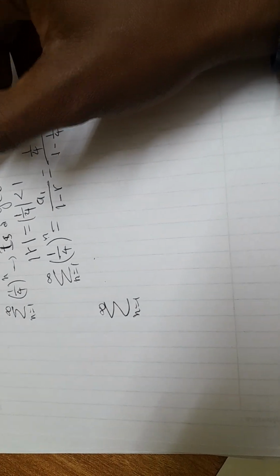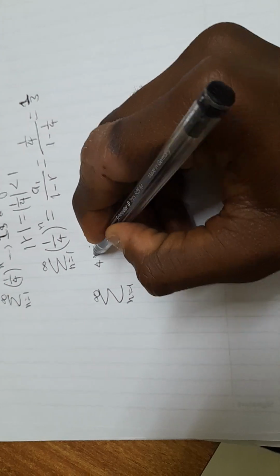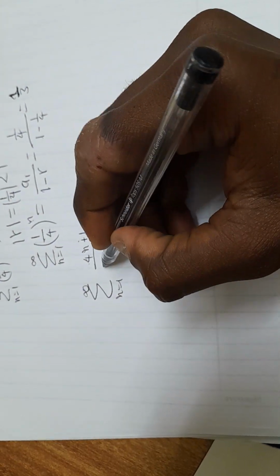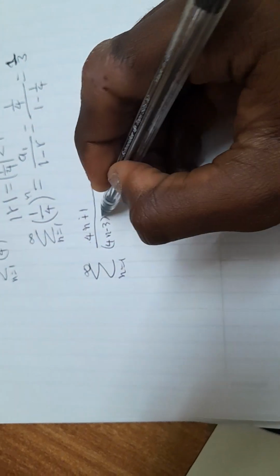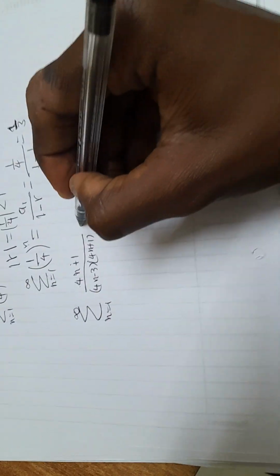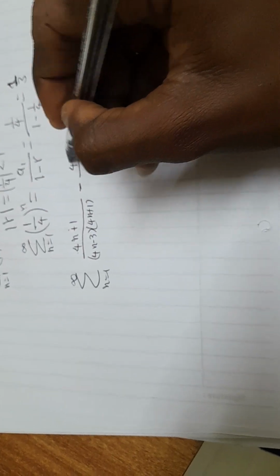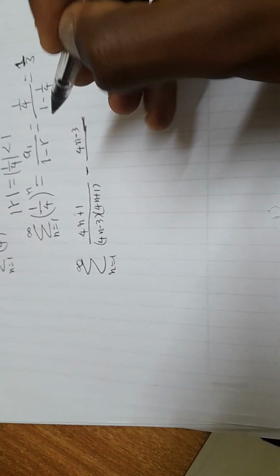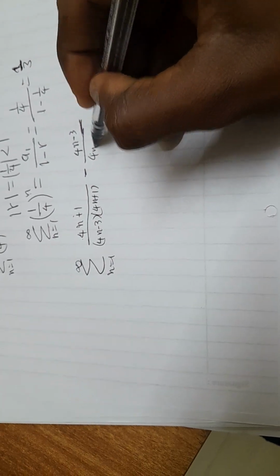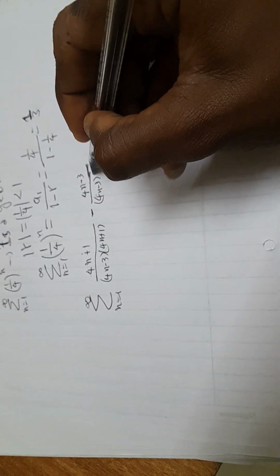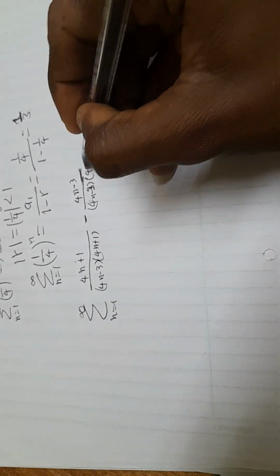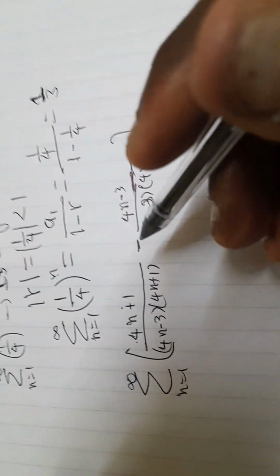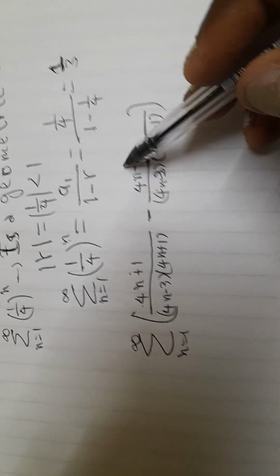So if I put this guy negative and this guy positive here, I will get n plus 1 upon 4n minus 3 times 4n plus 1 minus n times 4n minus 3, and here 4n minus 3 and also minus 3 and 4n plus 1. See, just transform this guy into a partial sum. The next thing you have to do is just to simplify.